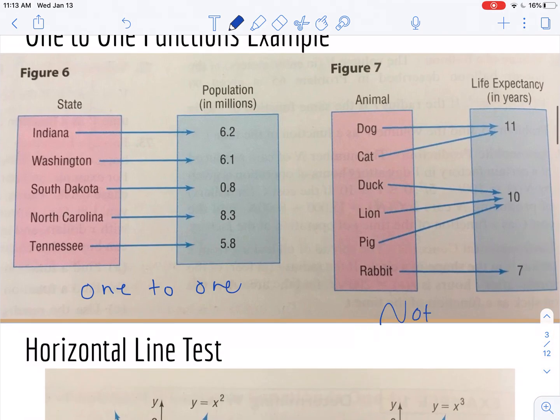Figure 7 is not one-to-one. It's not one-to-one because if I ask which animal has a life expectancy of 10 years, you could say duck, pig, or lion. So I don't know which one it is. Like, for example, I come up to you and say, I'm going to give you a gift, and this gift is an animal that has a life expectancy of 10 years. And you're looking at this chart and saying, whoa, whoa, I don't want a lion.